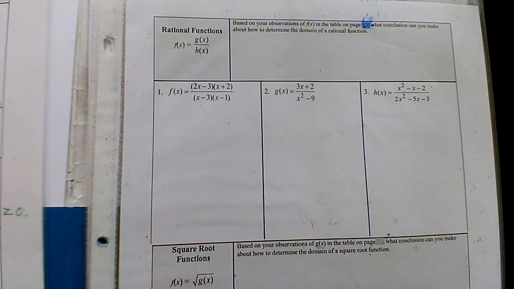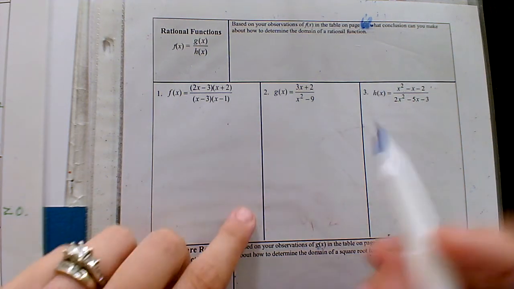So maybe that's a shortcut way to identify what the domain is. If we can figure out the numbers that don't work, that means that every other number would work. We can use a little bit of reverse psychology: if we can figure out what doesn't work, we then know what does work. So let's think about this.